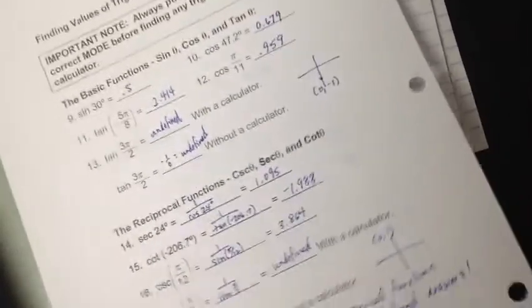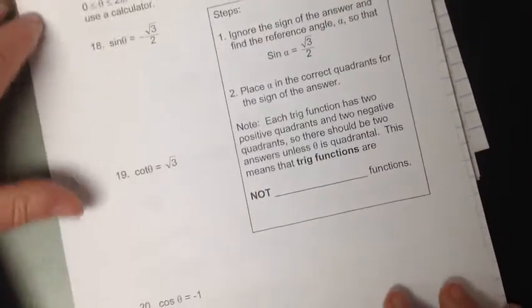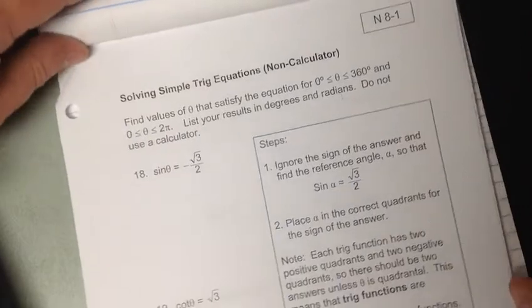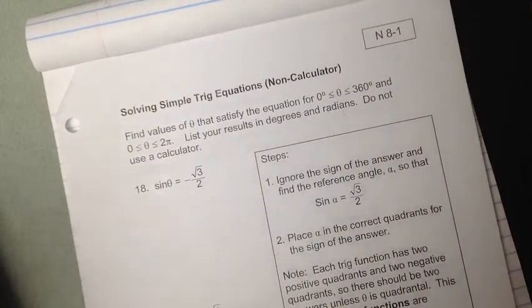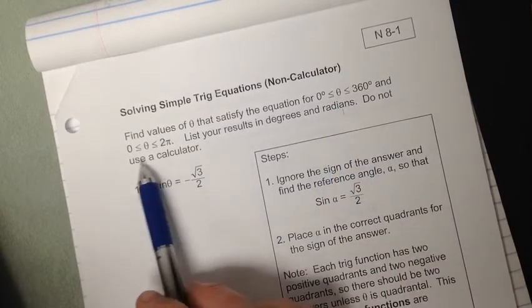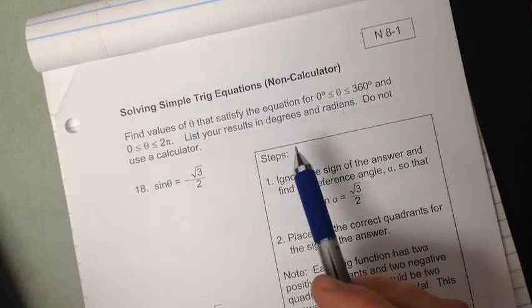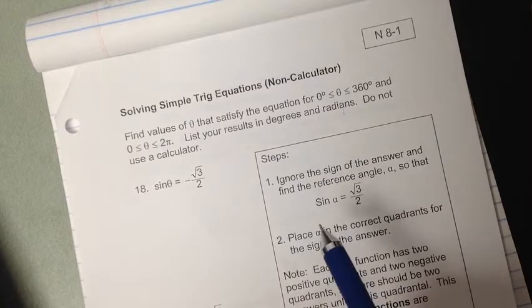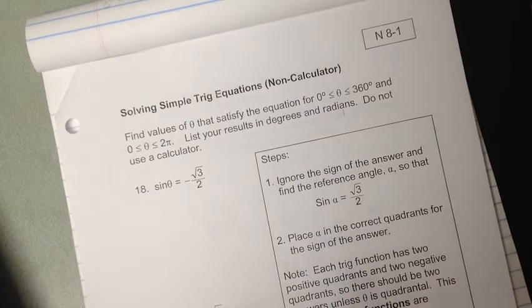Okay, moving to the last page. Solving simple trig equations. Find values of theta that satisfy the equation for theta between 0 and 360 degrees or theta between 0 and 2 pi. List your results in degrees and radians and do not use a calculator. So I'm putting the calculator aside.